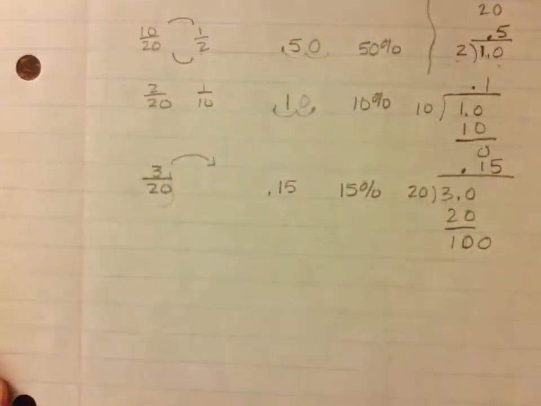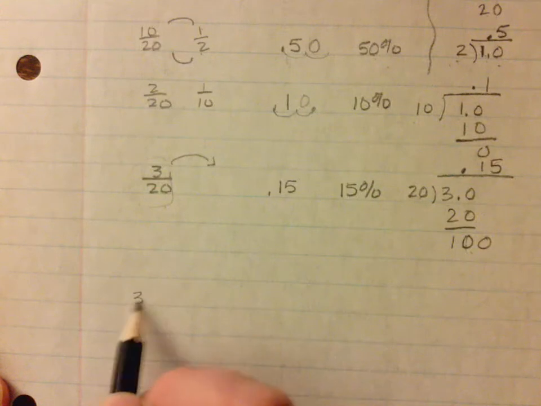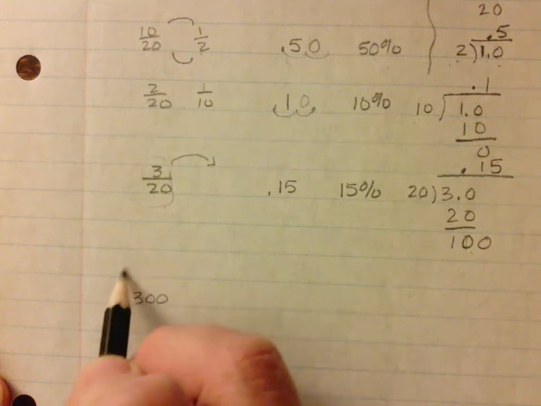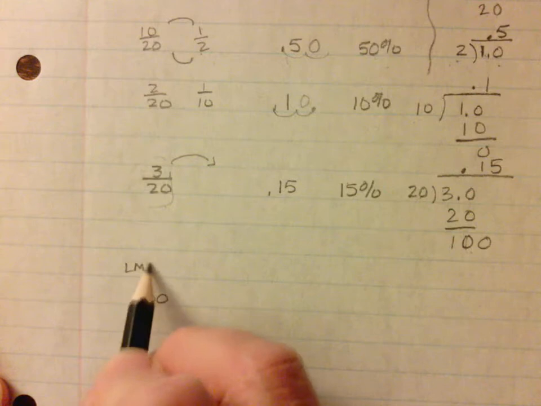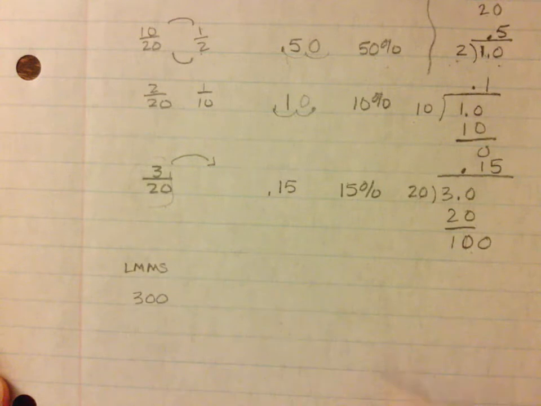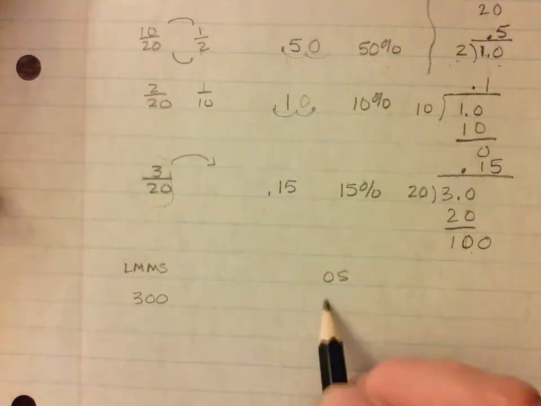For example, let's say we had 2 schools. Let's say we had a school like Lakewood that has about 300 students, and I'm going to call this LMMS. And then we have another school that I'm going to call Other School, and it has 600 students.